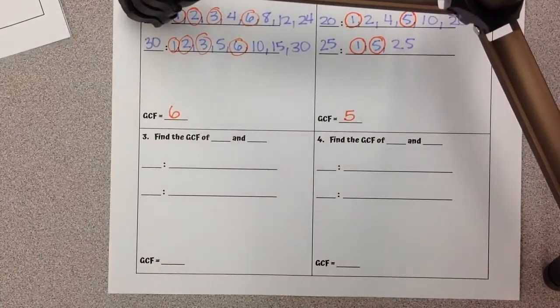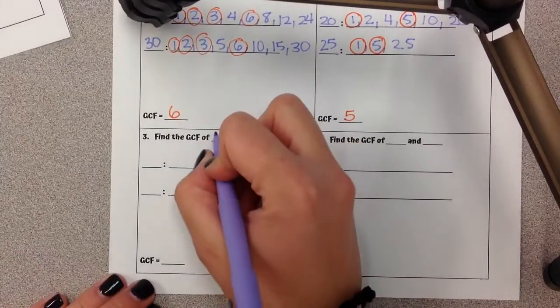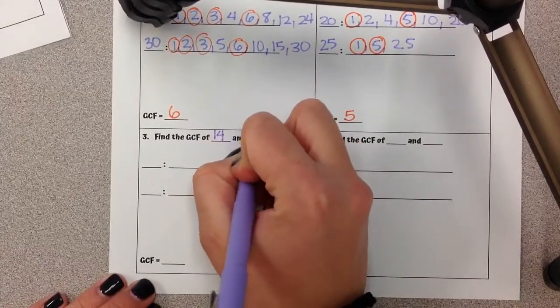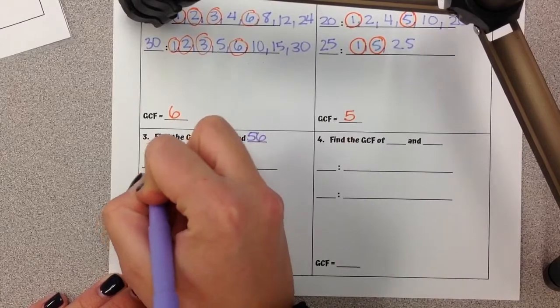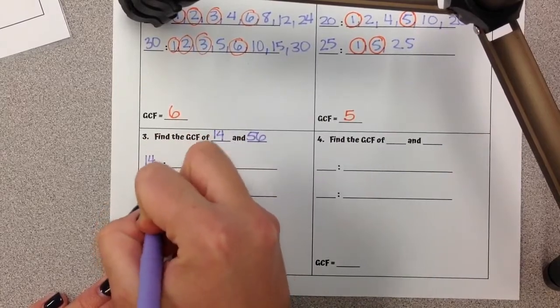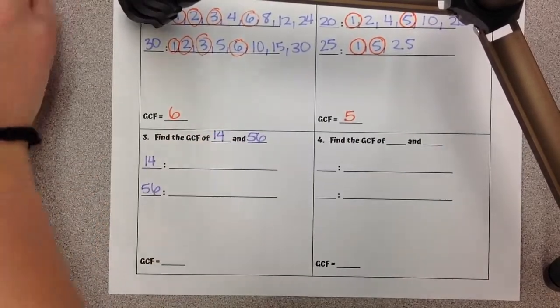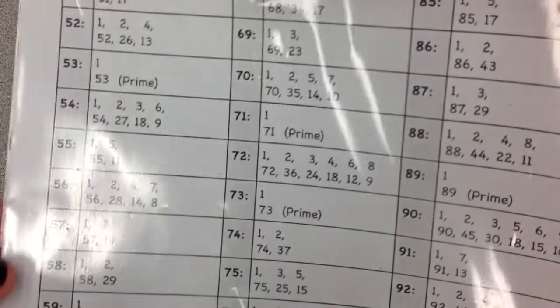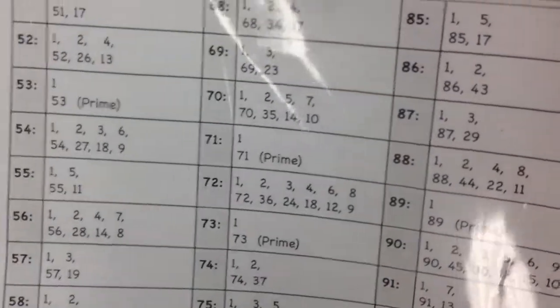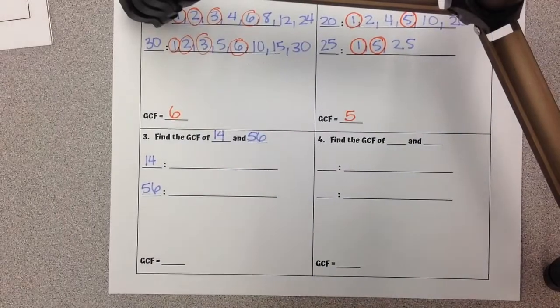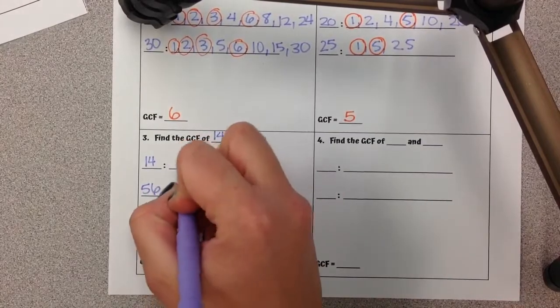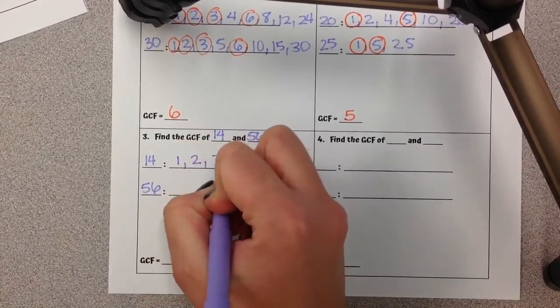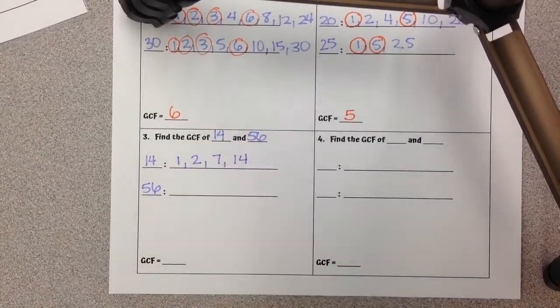Example 3, find the GCF of 14 and 56. Okay, in case you didn't notice already, your factor chart does have a back side. It goes up to 100. So to find the factors of 56, you need to flip it over. You'll find it on the back. Okay, so my factors of 14 are 1, 2, 7, and 14.